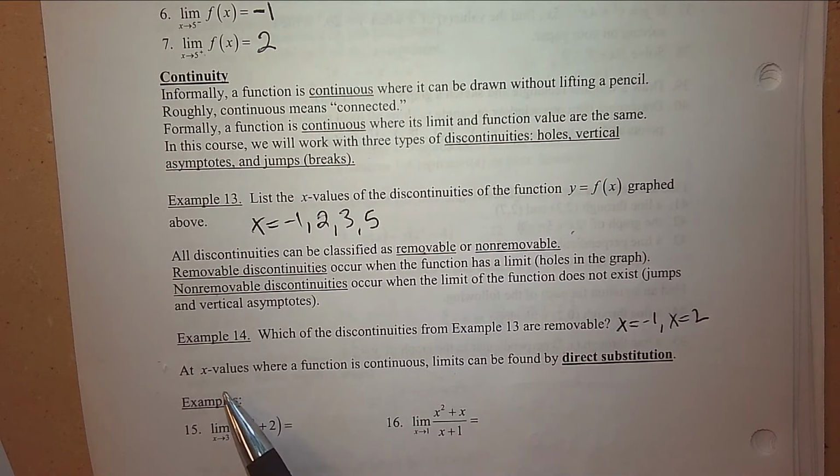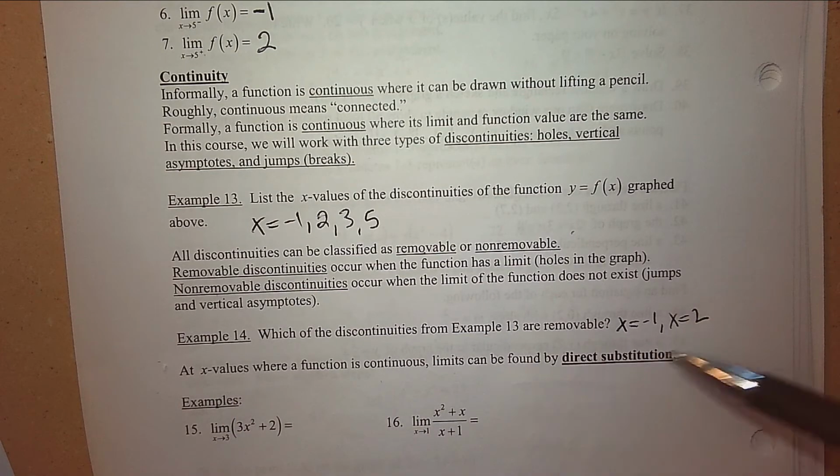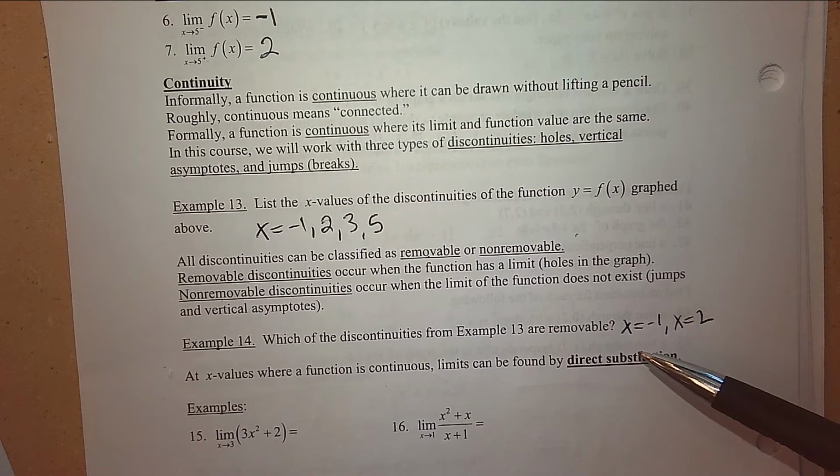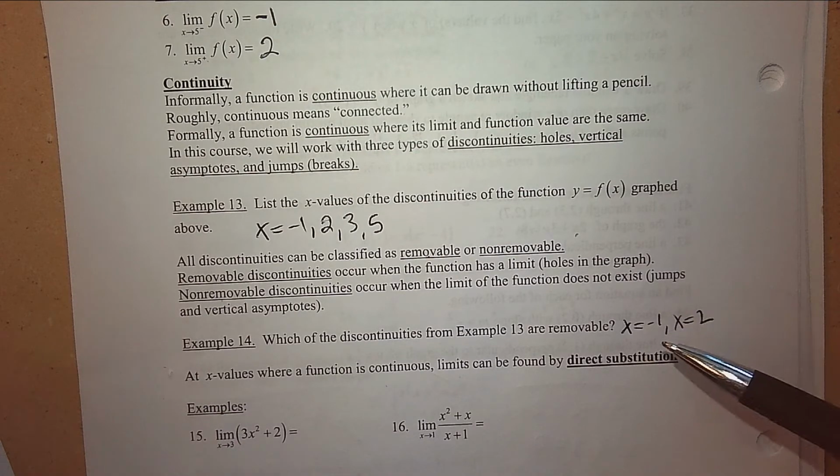At x values where a function is continuous, limits can be found by direct substitution. So what's the first rule of finding a limit? You plug it in. If you find that it is indeterminate, then we have to use some algebra. But what's the first rule of a limit? Plug it in and see if you get an answer.